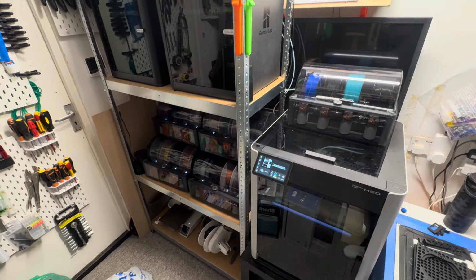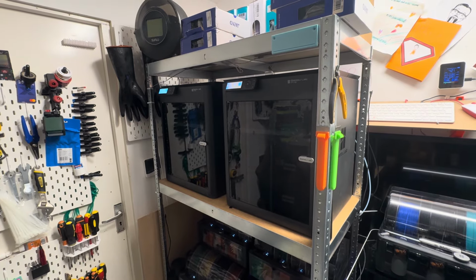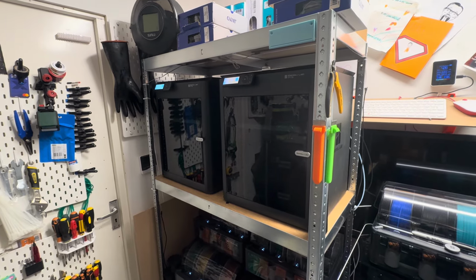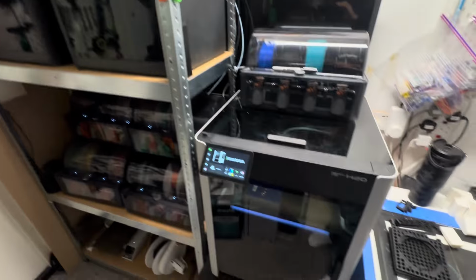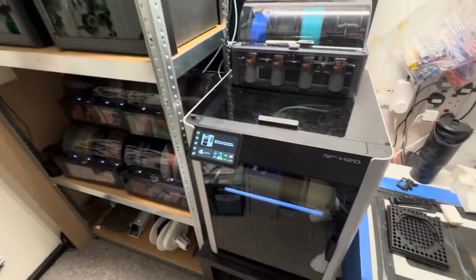Hey guys, I just wanted to show the latest thing I've made. So I have an H2D there and two P1S there. I regularly print a lot of replacement Xbox Series X shells, which require all three of these devices to print different parts of it. You can just see a selection of bits and bobs there.